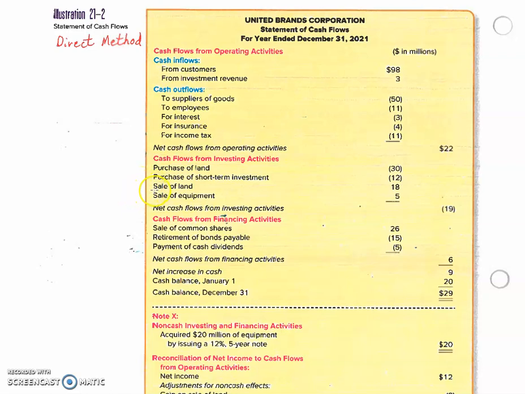We have cash inflows from the sale of land, the sale of equipment, things like that. That's the total proceeds from the sale of those items. So we sold land for $18 million. That's how much cash we received from selling the land.